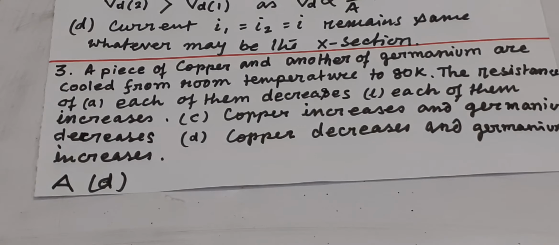Yes, D is correct. The temperature coefficient of resistivity is such that resistivity will decrease at lower temperature for copper, but it is reverse in the case of semiconductor materials. Germanium is a semiconductor, so its resistivity will increase with lowering temperature. So resistance will increase accordingly.